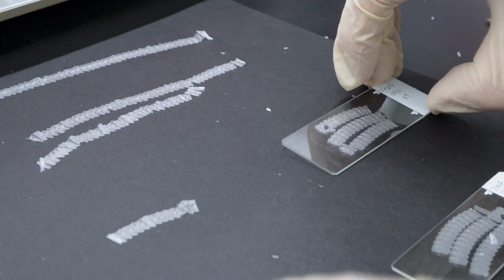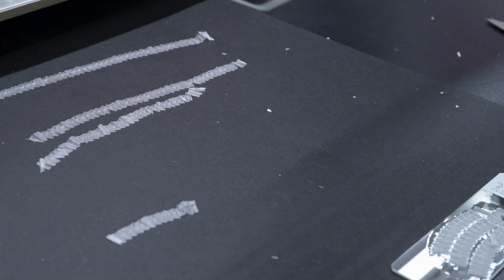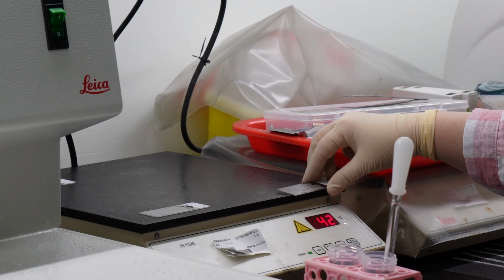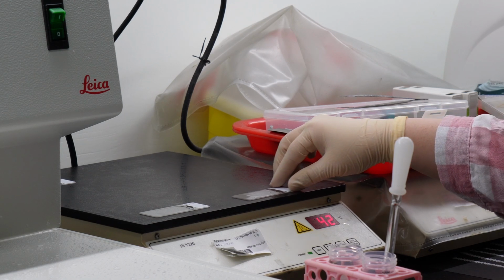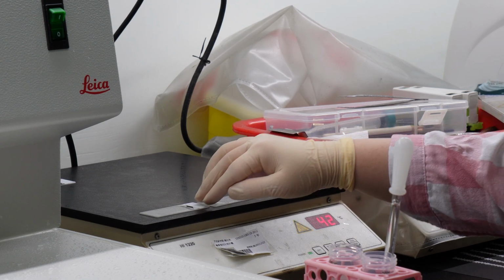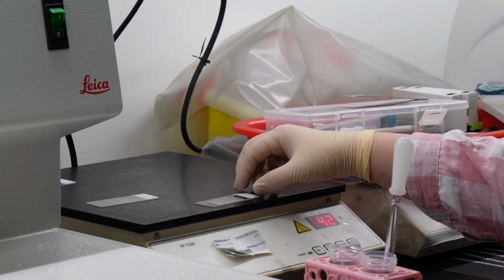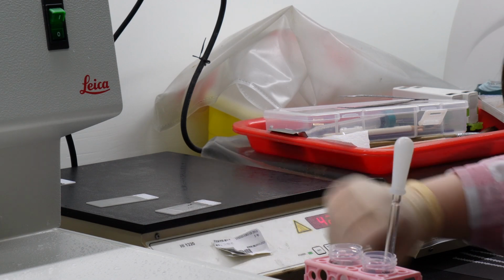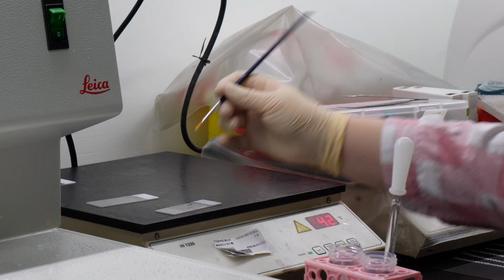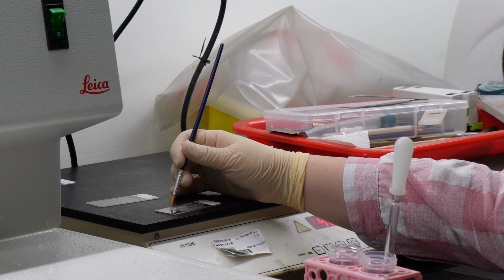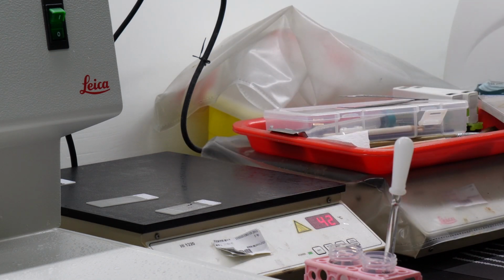Carefully. You typically float the ribbon onto the surface of a warm water bath. The warmth helps relax the paraffin and flatten the ribbon out perfectly, removing any wrinkles from cutting. Right. Then you carefully bring a clean glass microscope slide up underneath the floating ribbon and lift it straight out of the water. You want the ribbon aligned nicely on the slide. It takes practice. I bet.